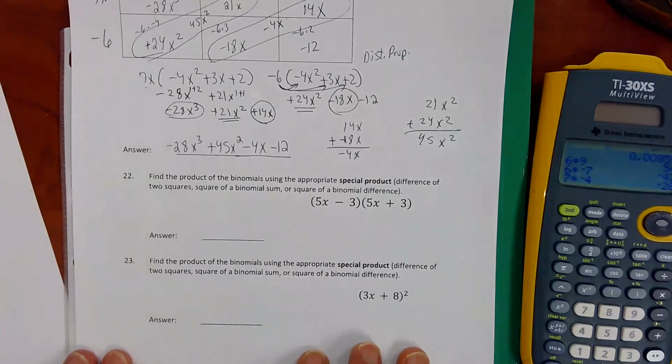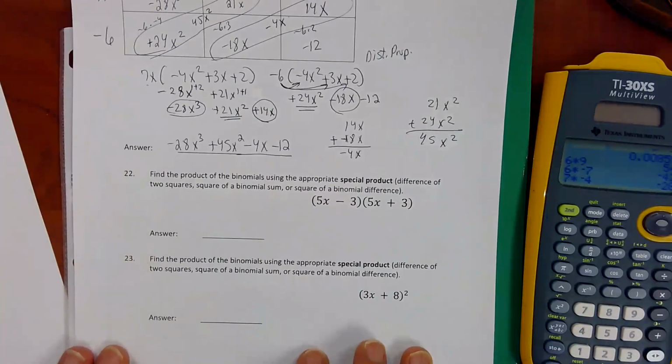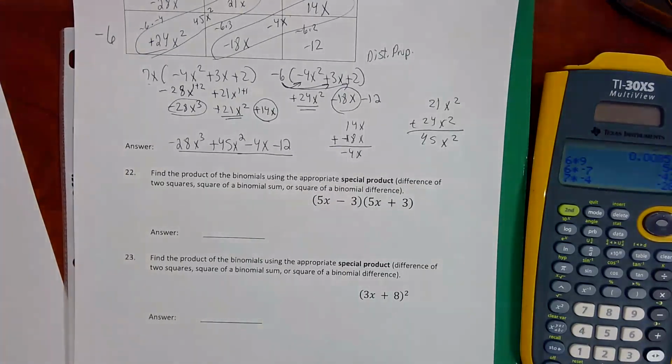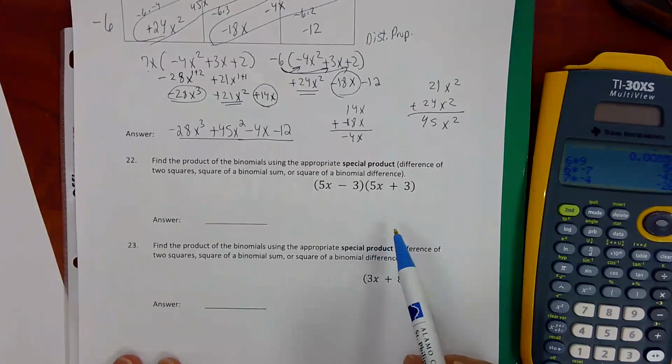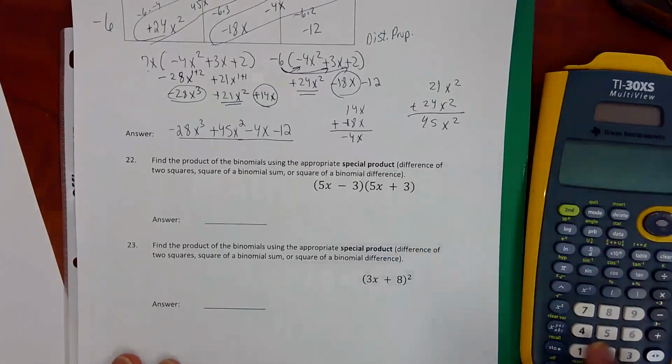Okay. And then on 22, we're finding the product. I didn't put my, I'll get that later. I'm on the last 2 problems. I'm almost done. I'm on the last 2. I'll go back and answer the phone call. Yes, I'm almost done. I want to finish this.